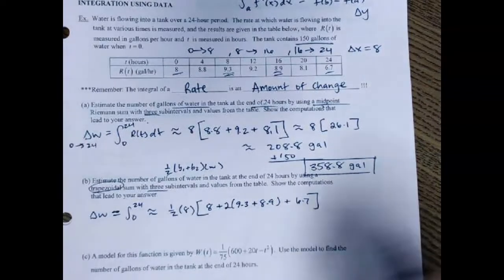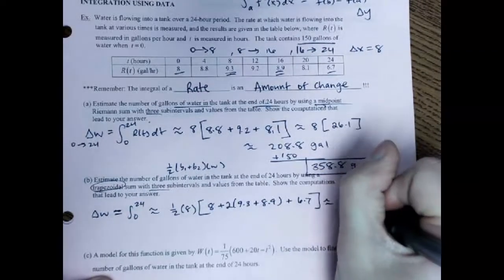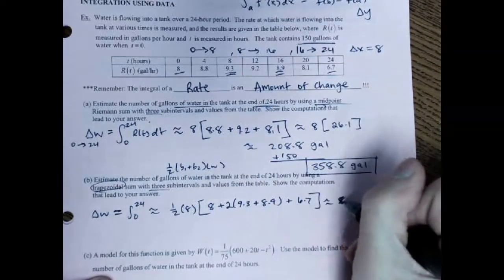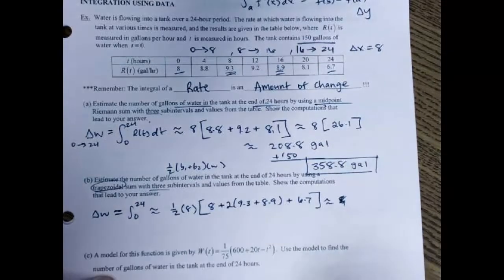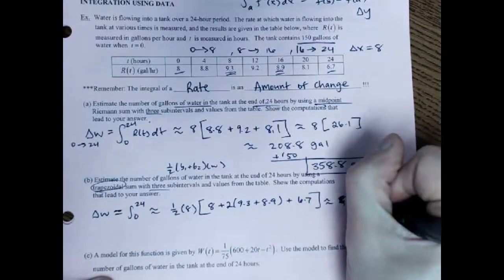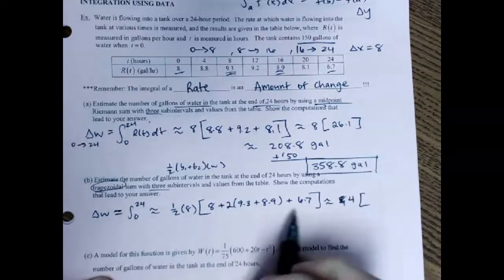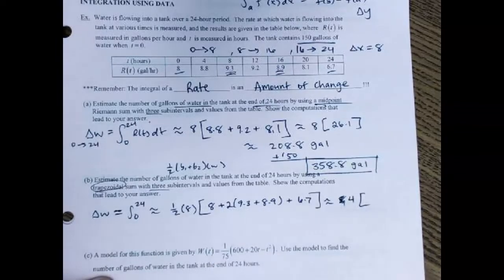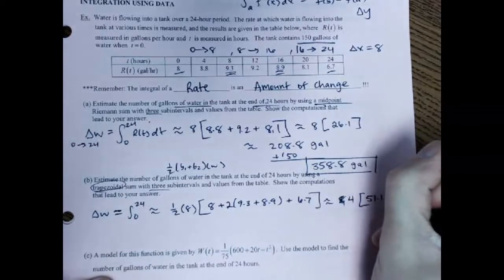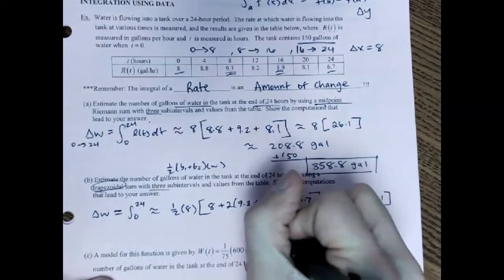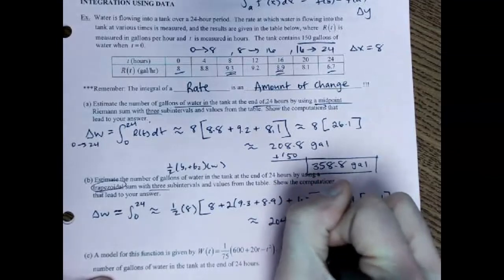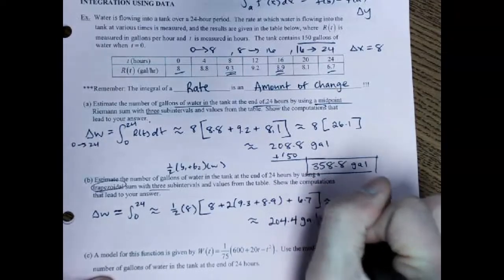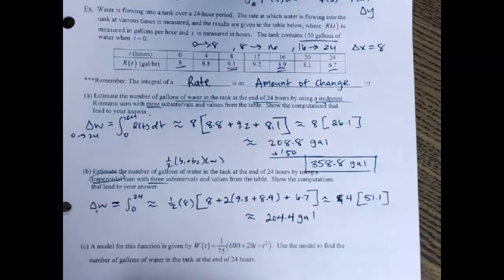Then kind of just envision me typing all this into my calculator. I guess we have the 1/2 and the 8, so that'd be 4, and then we would get 4 times all this stuff from the summations of the heights. That's 51.1. And so what we would end up getting is 204.4 gallons. That's how much water comes into the tank over that time interval.